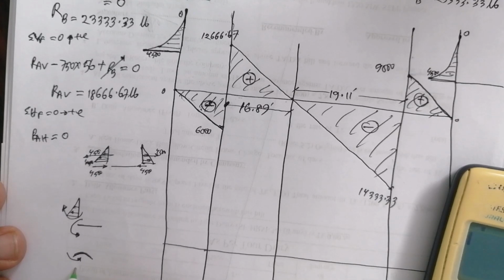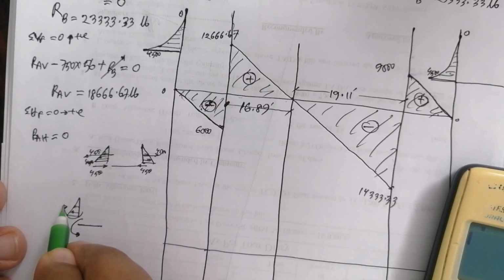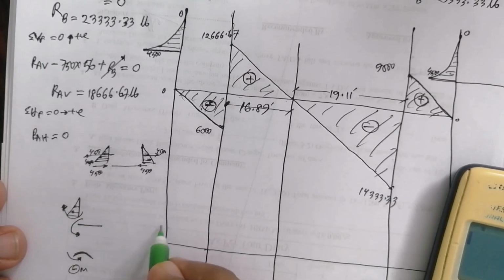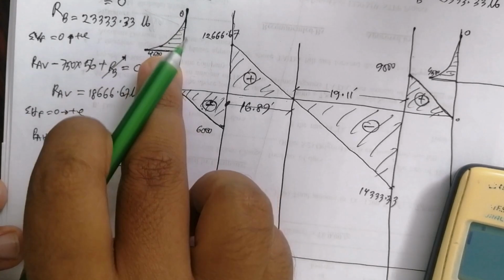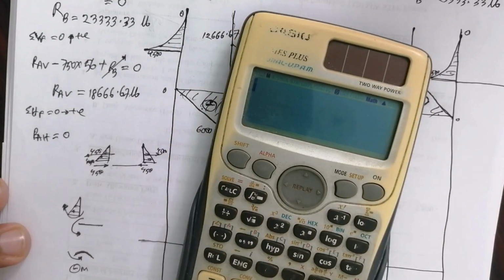This is negative moment. So this moment acts through this direction.